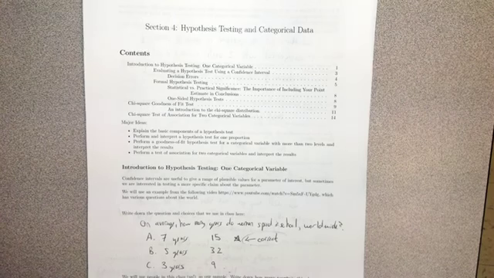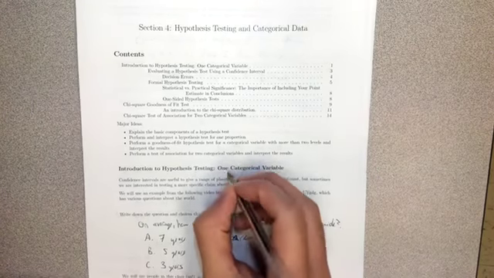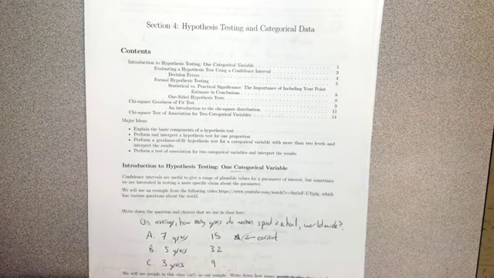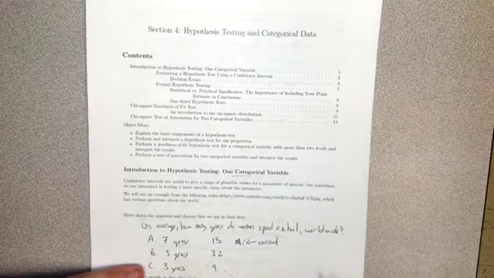Hi everyone, welcome back. So what we're going to do now, now that we've talked about basic hypothesis testing, so far we've just talked about it with a single categorical variable. There were some important topics that we skipped over in doing so that we're now going to come back to. And so we're again in our section 4 note packet.